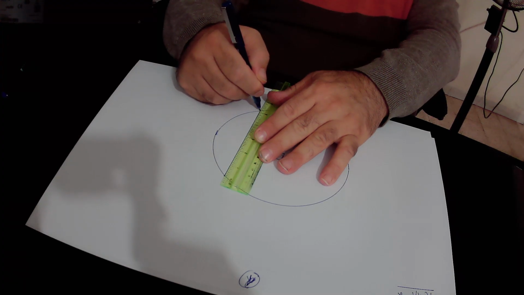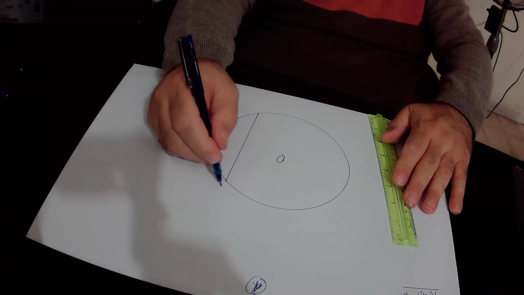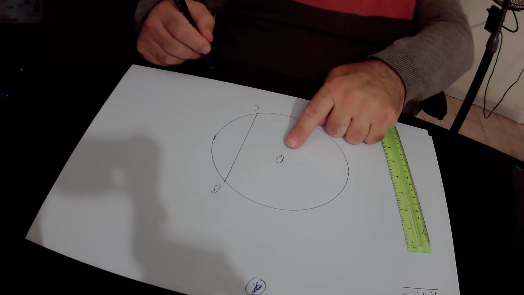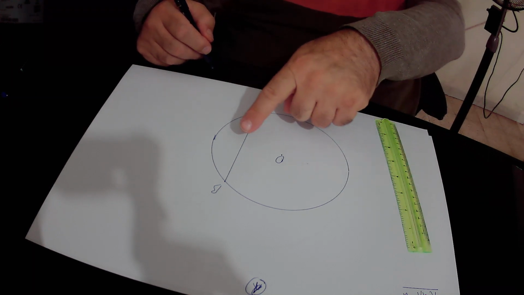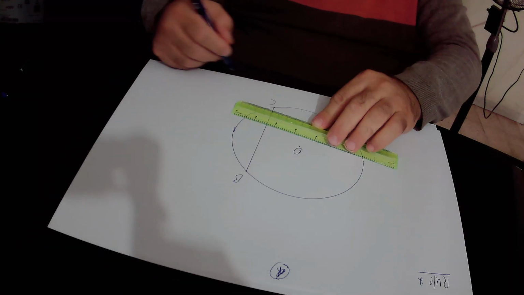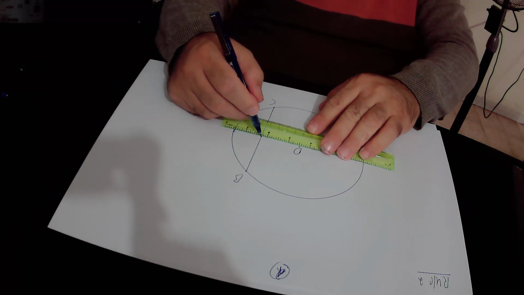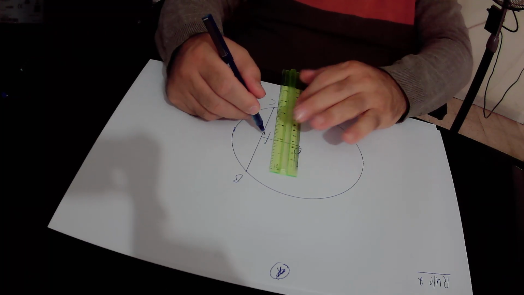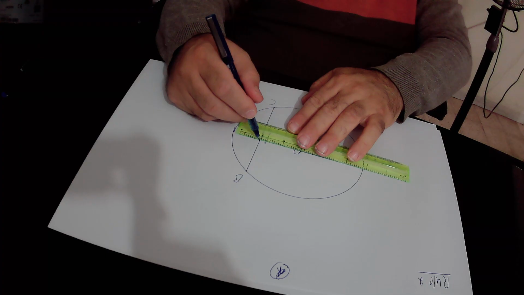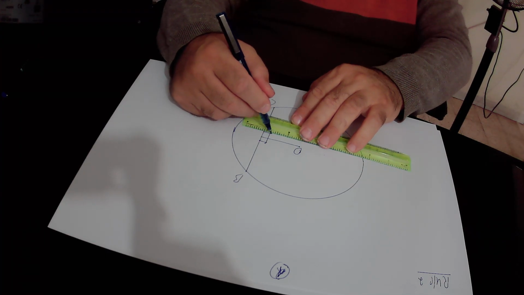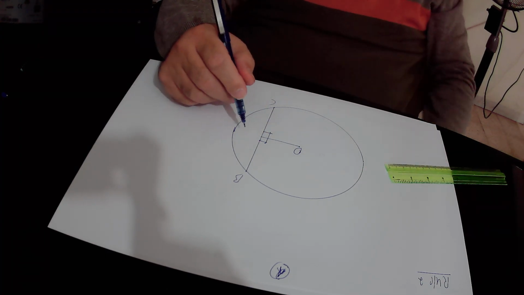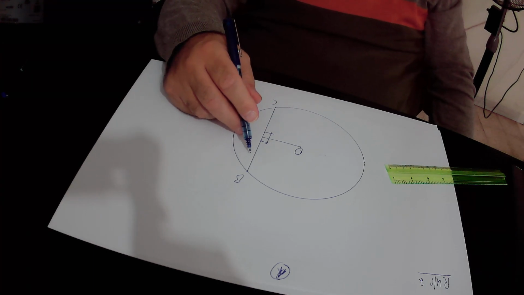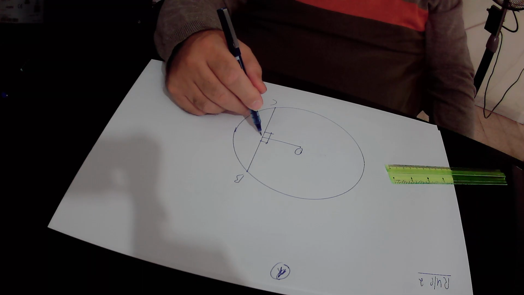Chord BC could be any chord. And from the center of this circle, from point O, we draw a perpendicular on chord BC. So this angle equals 90 degrees, and this angle equals 90 degrees according to our construction. We define the touching point of the perpendicular from point O and chord BC as M.